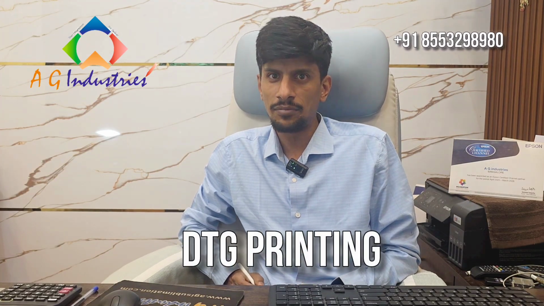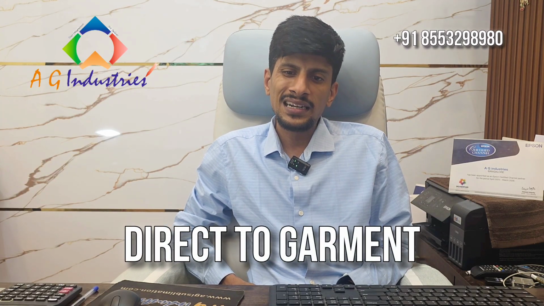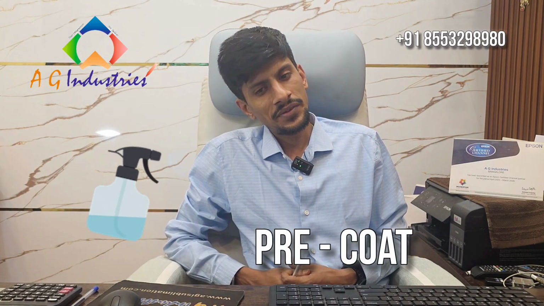Then moving to the next, DTG printing, also known as direct to garment printing. You will need a DTG printing machine and a heat press machine. The fabric is limited to pure cottons and very limited blends, and a pre-coat process is required, which is a tedious process and not really acceptable in a small scale printing business.